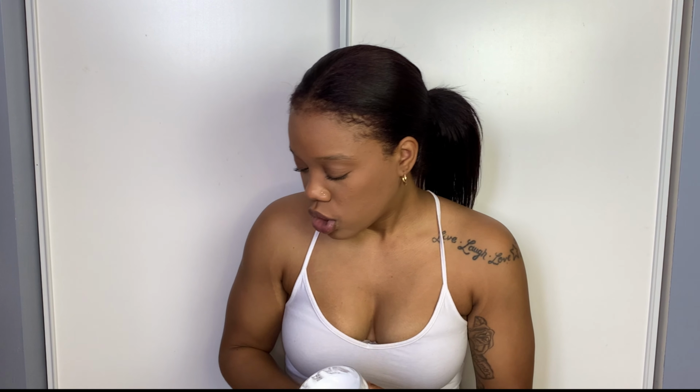Now, this is what it looks like in here. It's white, got a little strand or two in here, but it's like a DQ Blizzard. It's not going anywhere, like literally. Doesn't go anywhere. There's nothing on my hand. So it is thick, but it works.